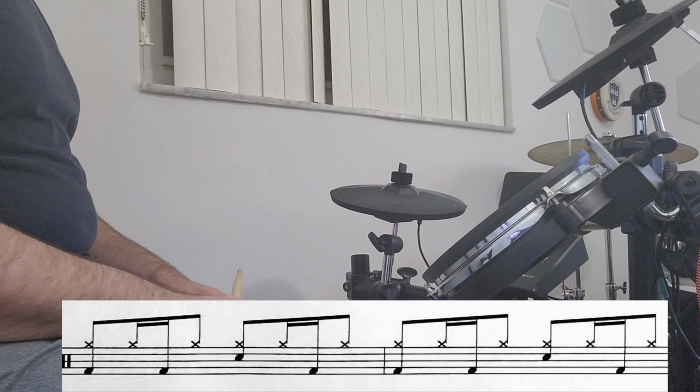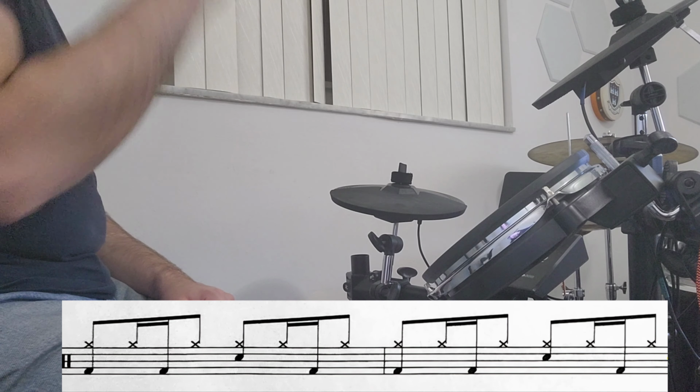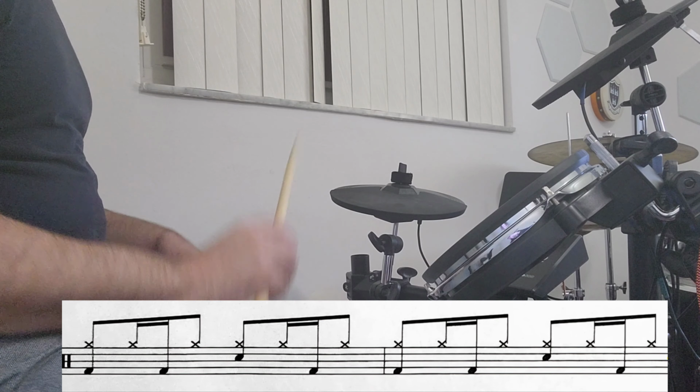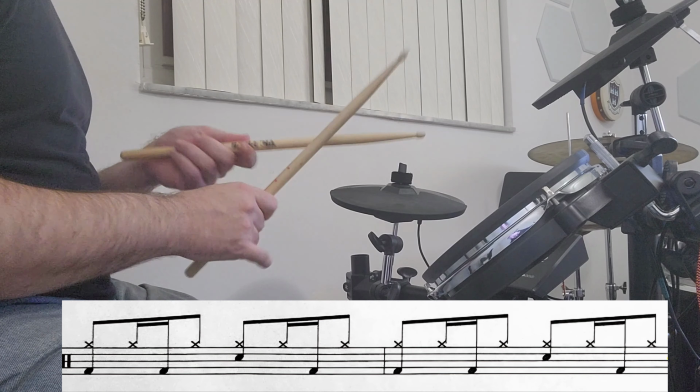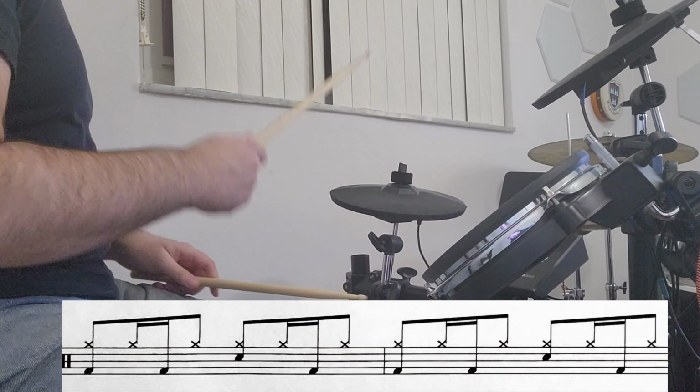In fact, let's go straight to exercise 8. I'm treating the 4/4 eighth notes as duplets. I'm going to count us off. Count to 6. 1, 2, 3, 4, here we go.